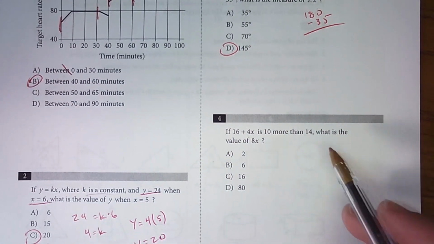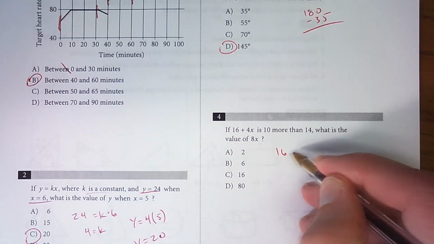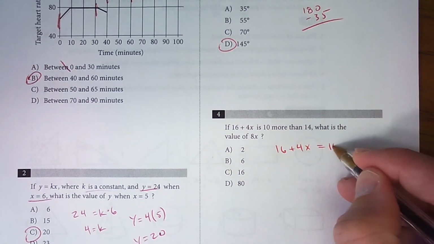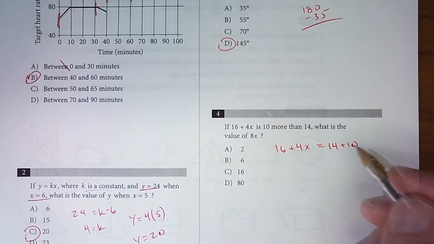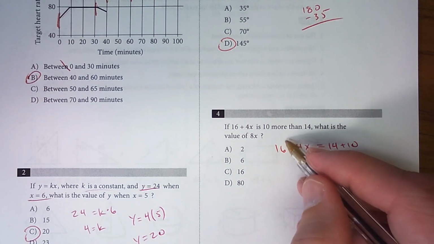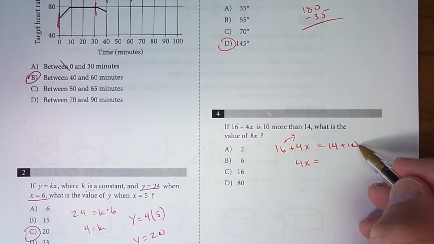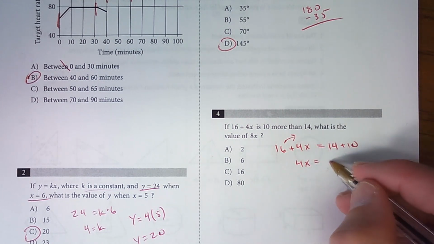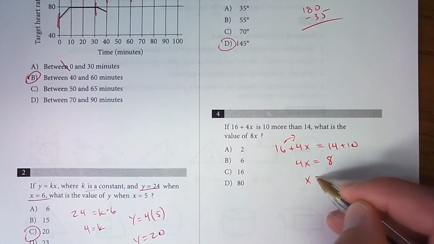If 16 plus 4x is 10 more than 14, let's write an equation. 16 plus 4x is 10 more than 14. What is the value of 8x? So we'll solve for x. So we will subtract this 16. 4x equals 14 plus 10 is 24. Minus 16 is 8. Okay? And then divide by 4, x is 2.